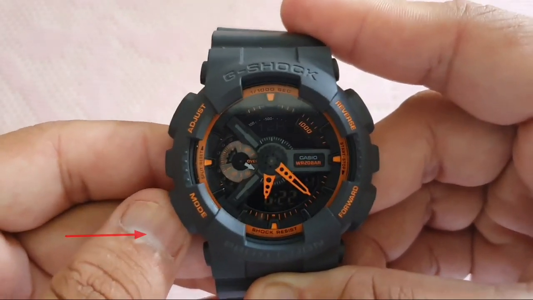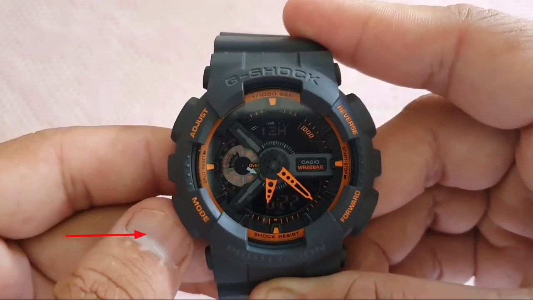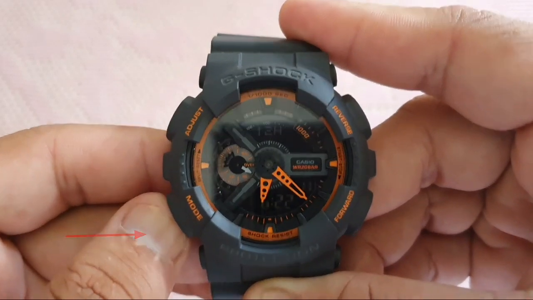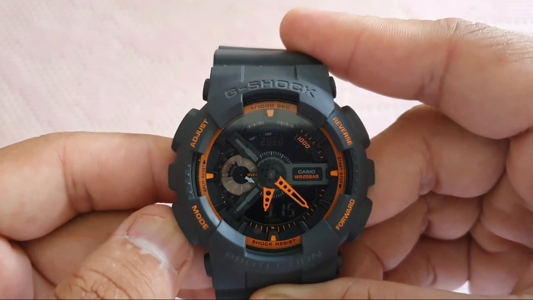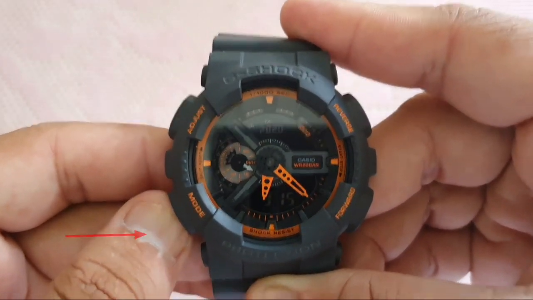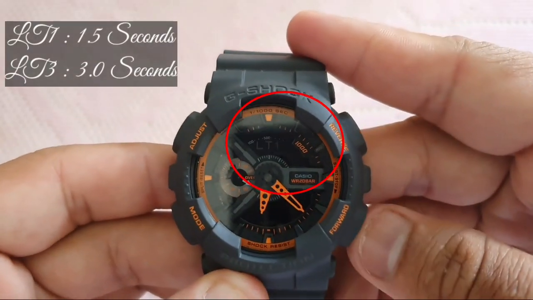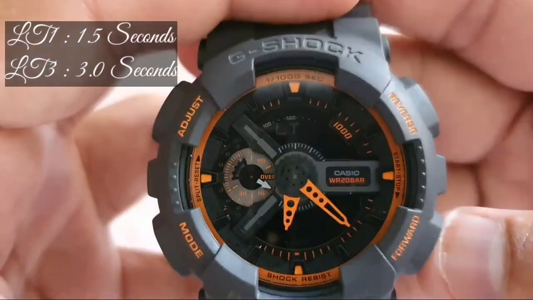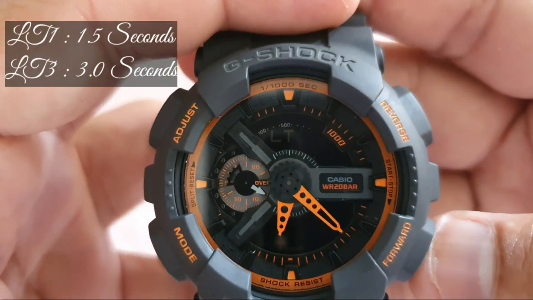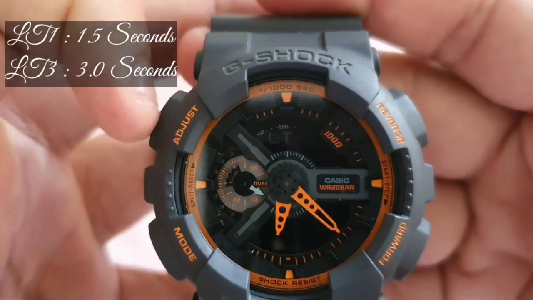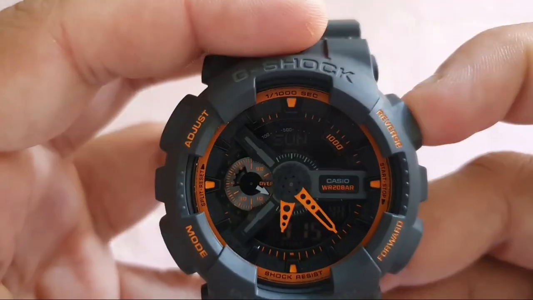Press the mode button a few times until you see LT1 or LT3 on the top screen. LT1 is 1.5 seconds and LT3 is 3 seconds. Press the forward button to choose either LT1 or LT3 and the adjust button one time to exit the setting.